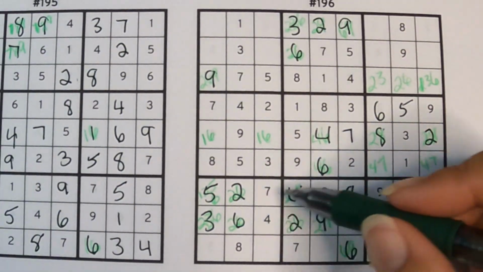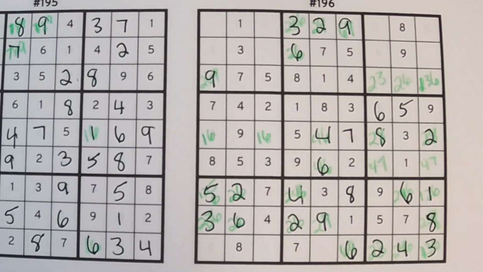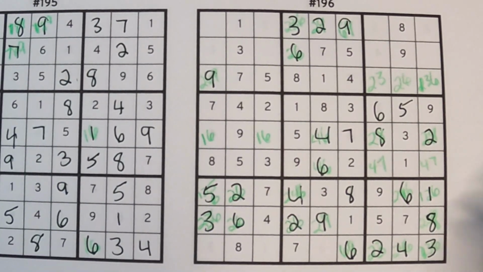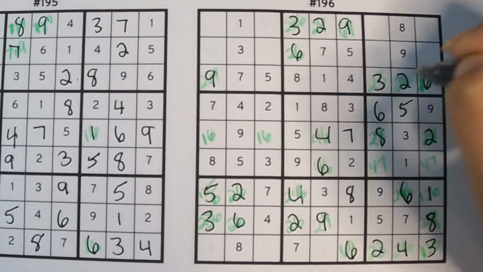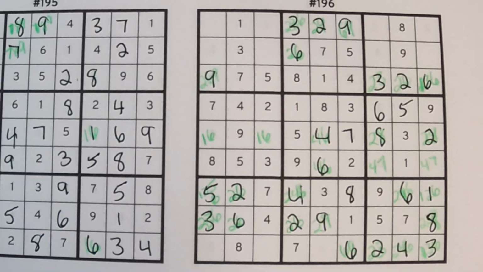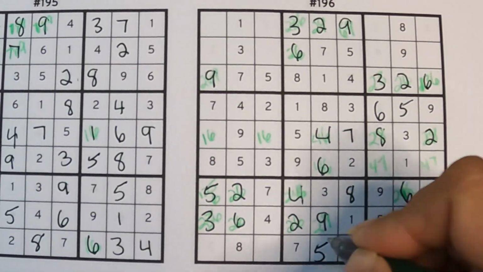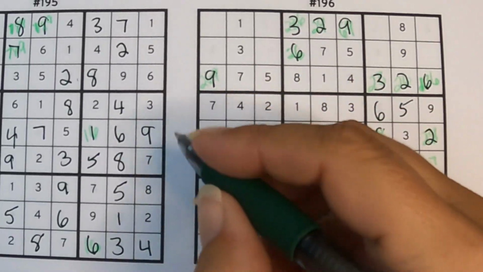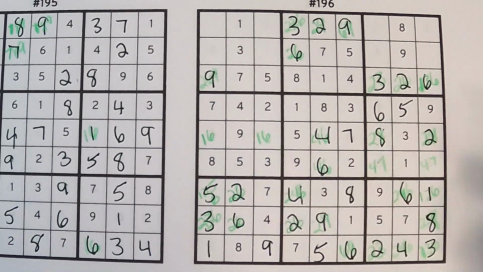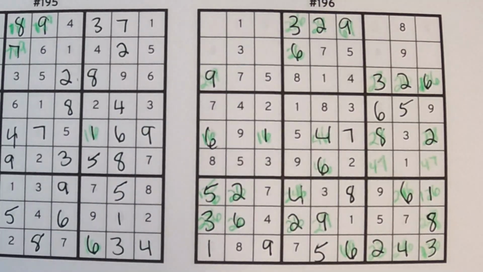And we can keep going over here. That 2 makes this our 6, 3, 2. That 3 makes this our 6, 2, 3. All right, for this box now, we're just missing a 5. For this box, we're missing 1 and 9. We've got a 9 here, so 1, 9. That 1 makes this our 6, 1.